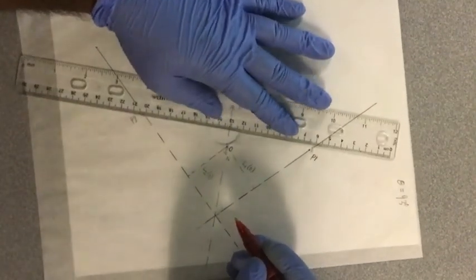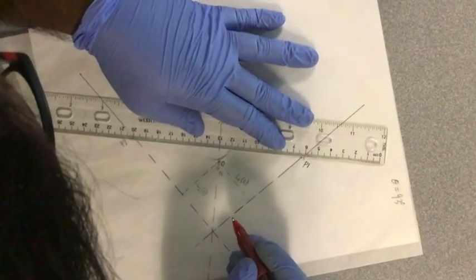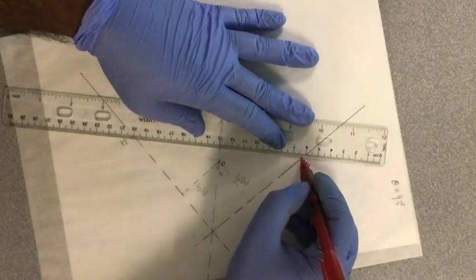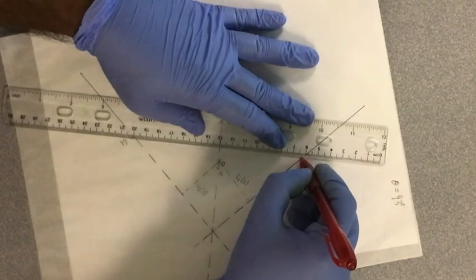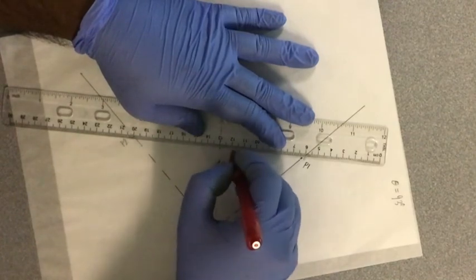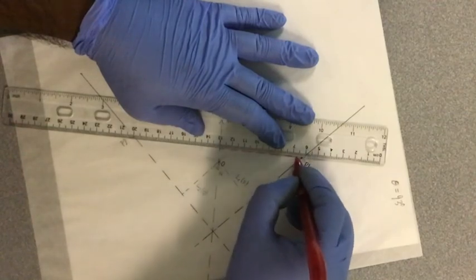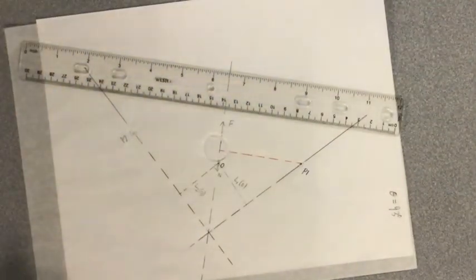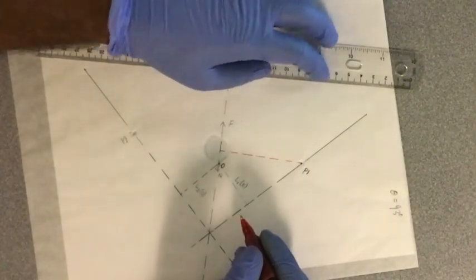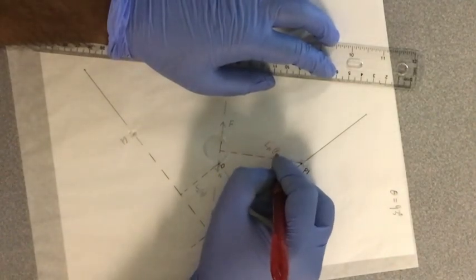For that, we make our ruler perpendicular to our normal force, and then take the center of P1 over here, and draw our lever arm. So this is the lever arm of the normal force for point P1.